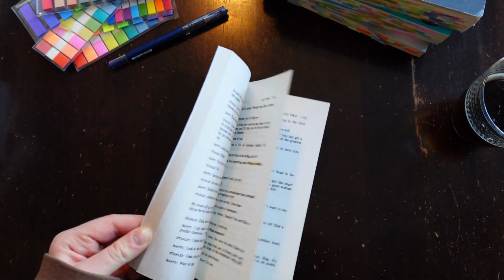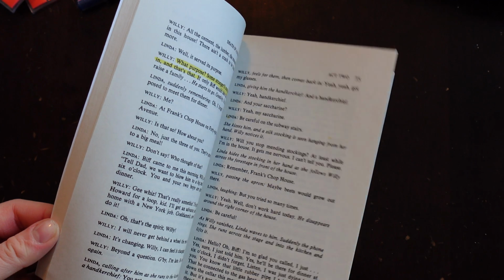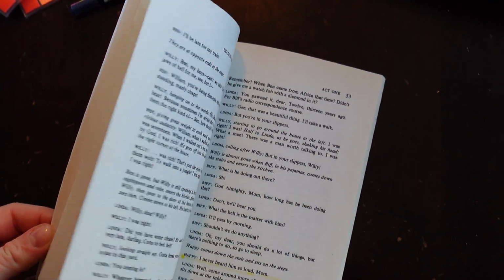Then we have two quick examples, Perfume and Death of a Salesman. With Death of a Salesman, I didn't write down anything, nor did I use tabs. I just highlighted, and if something was more important, I wrote it down in my notes. And that's one thing you can do: if you can't or don't want to write in the book, just mark down the page and the beginning of the line, and then write down your thought in a notebook or Google Docs or something like that.